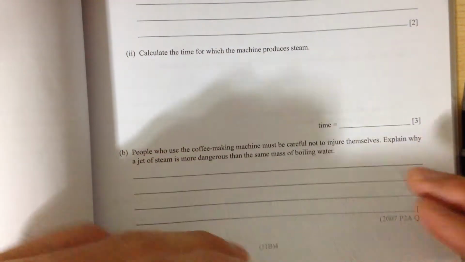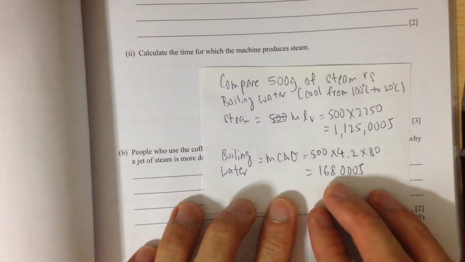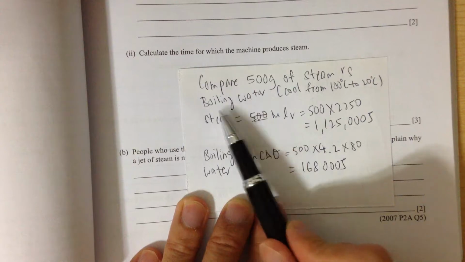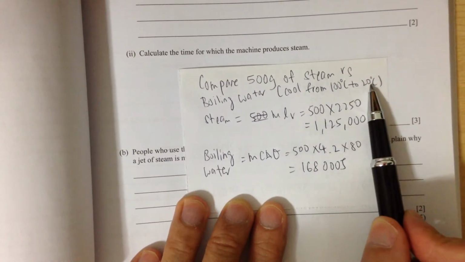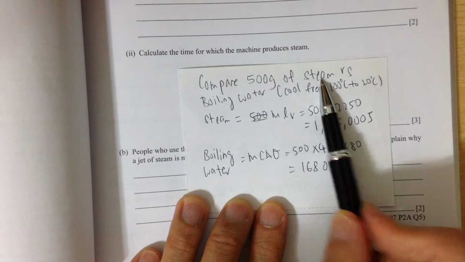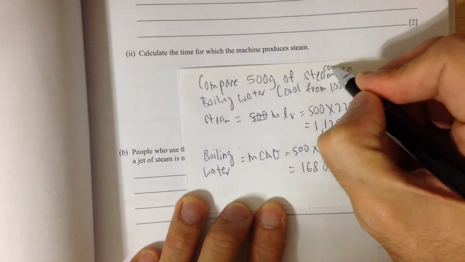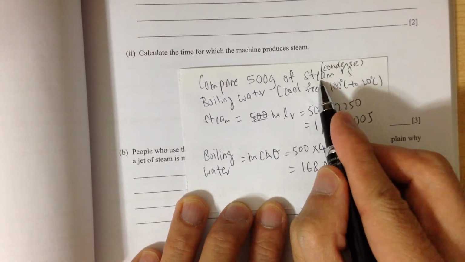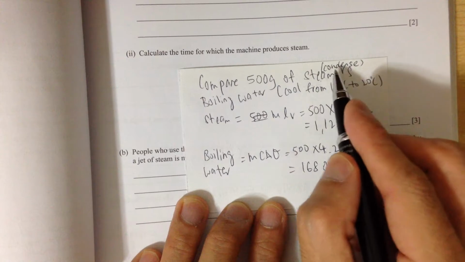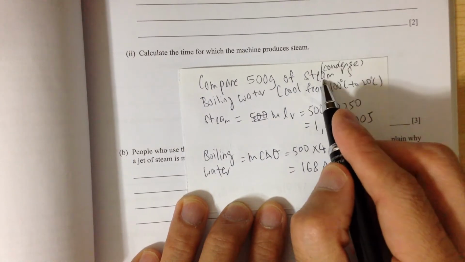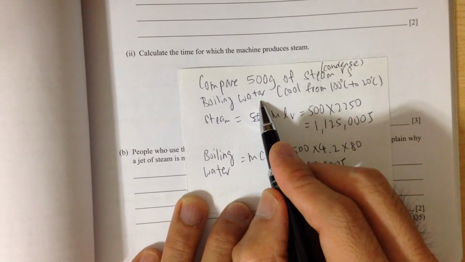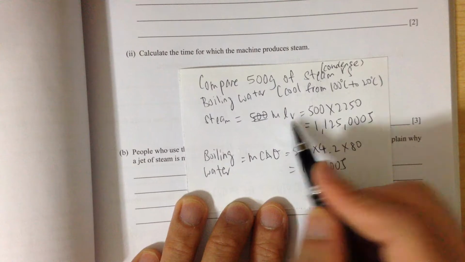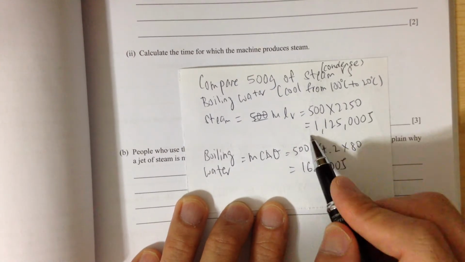So we can actually do a simple calculation to compare the two. Let's say we have 500 grams of steam versus 500 grams of boiling water, and the boiling water is going to cool from 100 degrees to 20 degrees, while the steam only condenses, alright? It's going to be a little bit unfair for the steam, because when the steam condenses, it will also become water and the water will cool. So let's just compare the condensation of the steam and the cooling of water, to be a little bit more unfair.